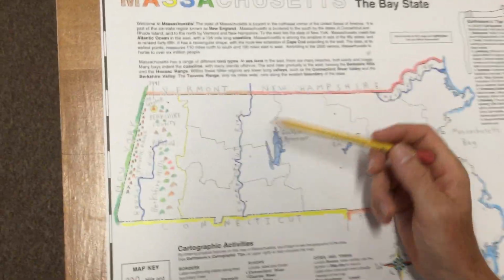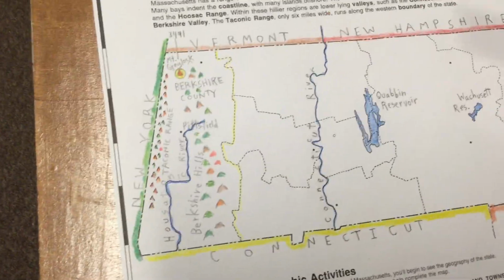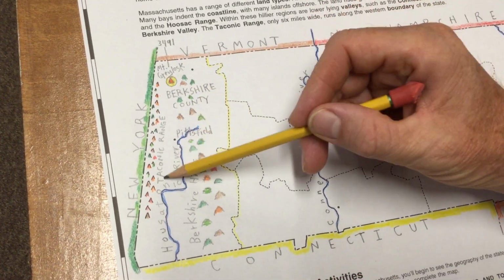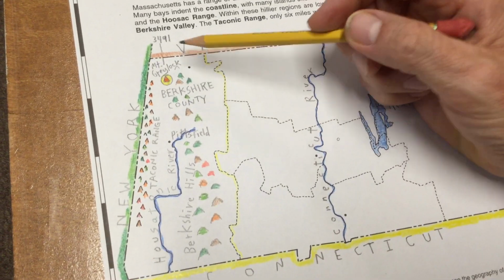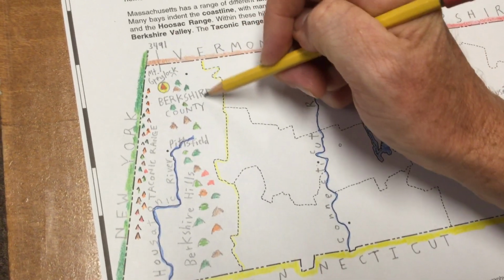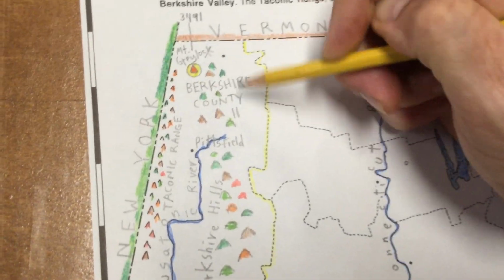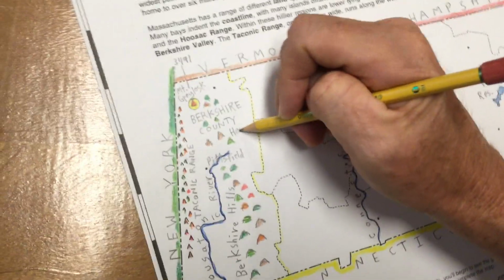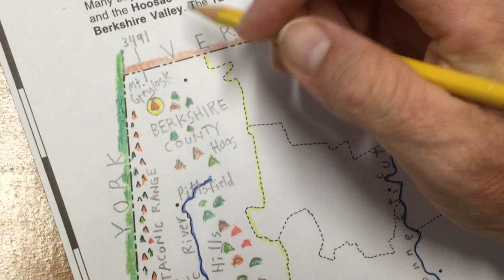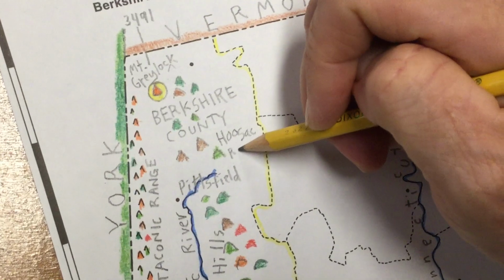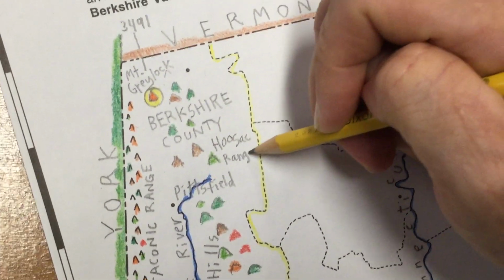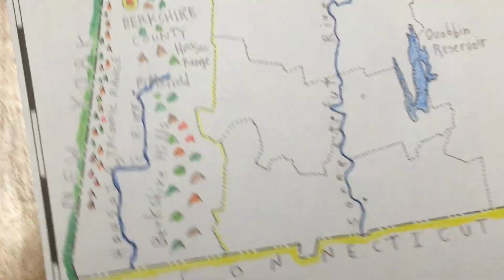In the last video we did some mountains out in the western part of the state, and we labeled the Taconic Range, the Berkshire Hills, and we drew in the Hoosac Range. We didn't label that yet, so I'll label it right about here. Hoosac Range. So that was kind of a fun video.